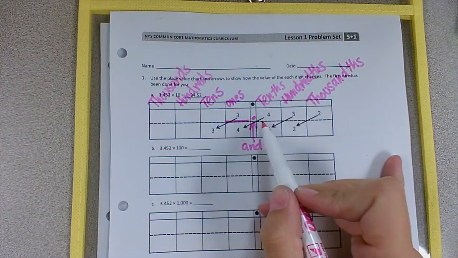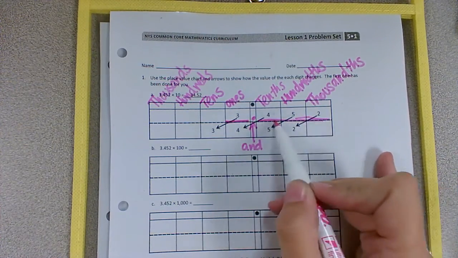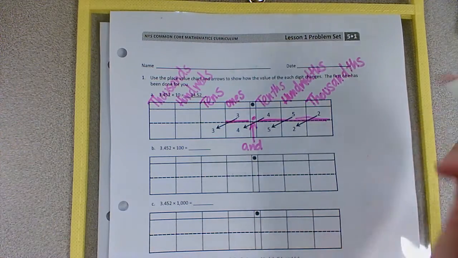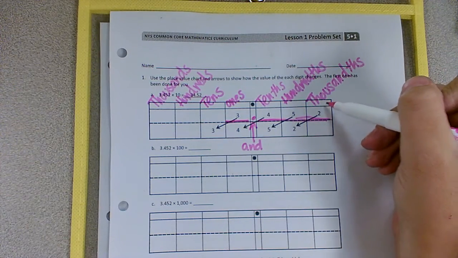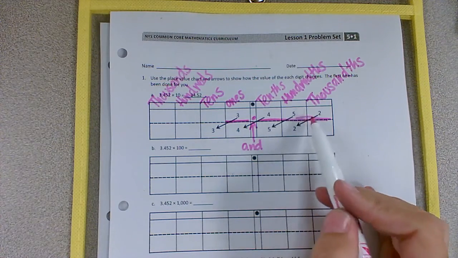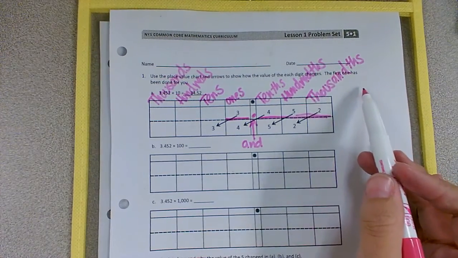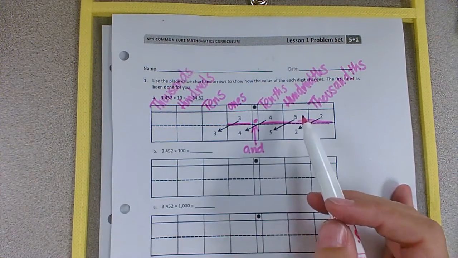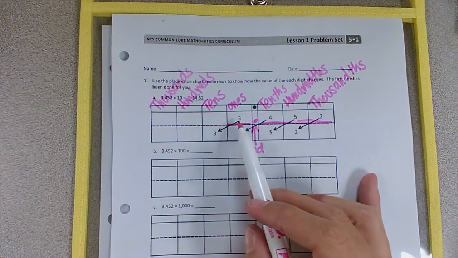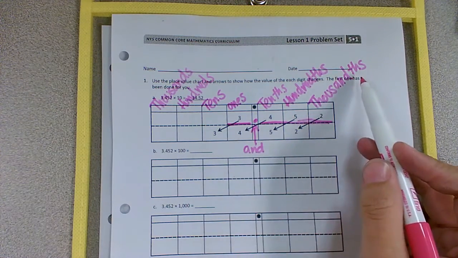Anything to the right of the decimal, in this case the 452, we read like normal, and then we say whatever place value our last number is in. So 452, and then since the 2 is in the thousandths place, we say thousandths. So we would read this number in math words as 3 and 452 thousandths.